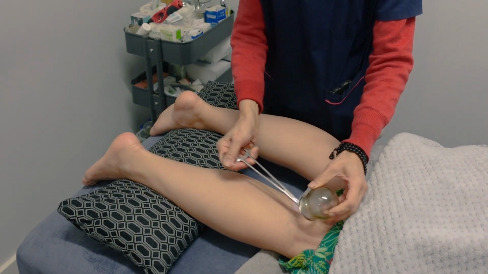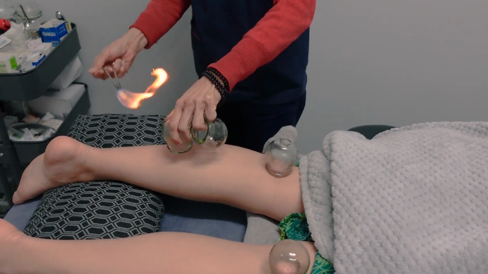In our clinic, we also employ traditional cupping techniques. As you can see, I quickly place an ignited cotton ball into a glass cup and promptly place the cup on the selected acupoints, creating suction to stimulate those points and achieve a pain-relieving effect.